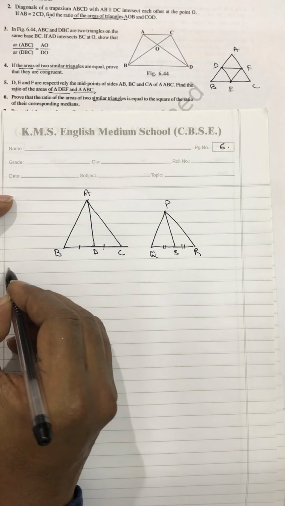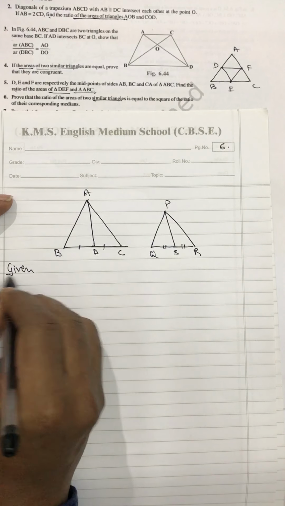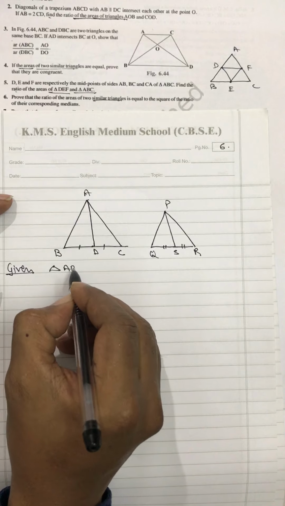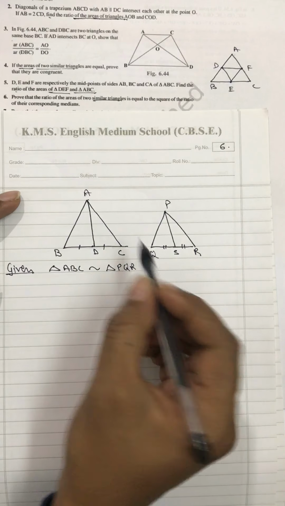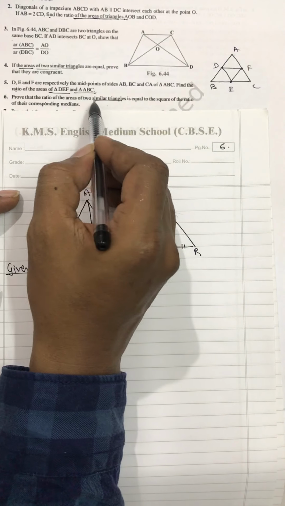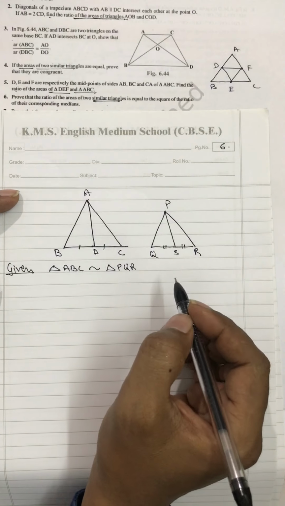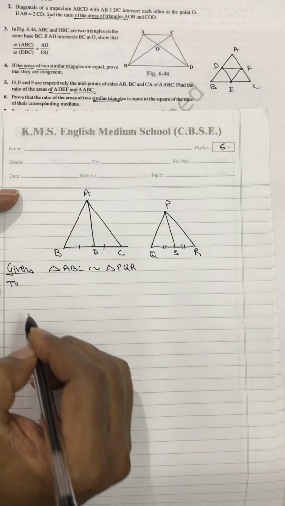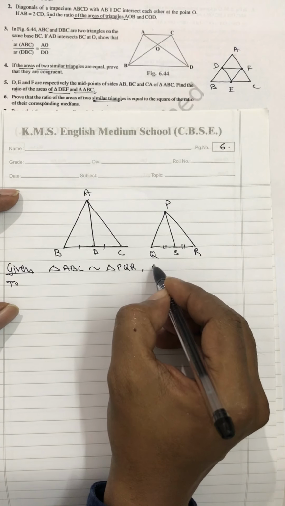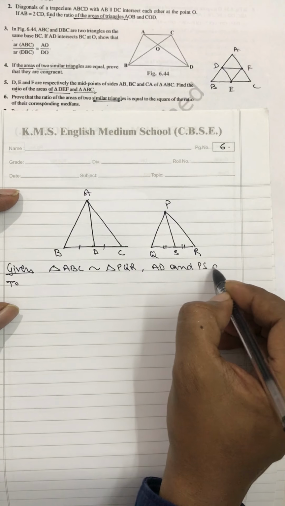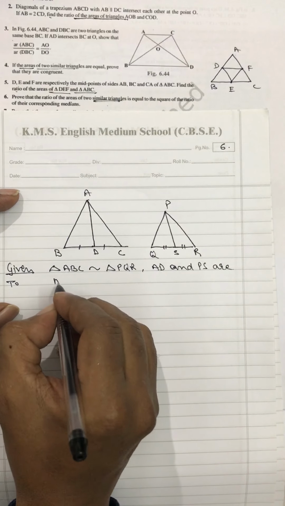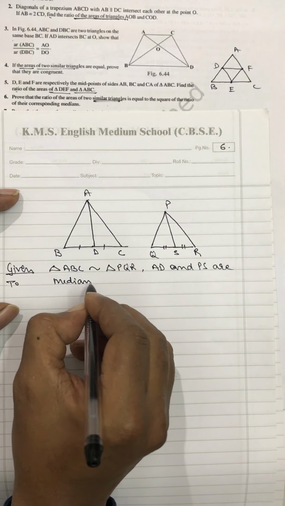Therefore, D will be the midpoint and S will be the midpoint of the corresponding sides. Now in the given, what you will have is definitely triangle ABC is similar to triangle PQR, that is given. Also, AD and PS are medians.